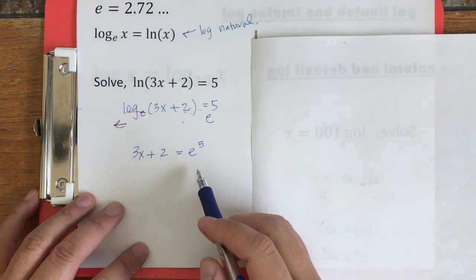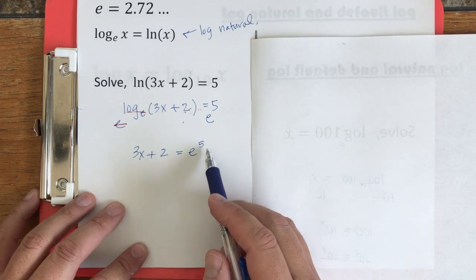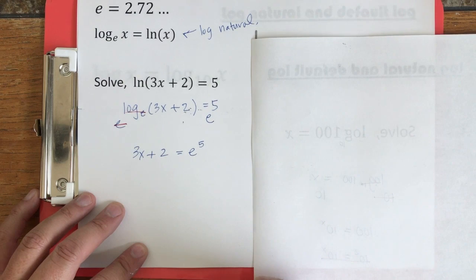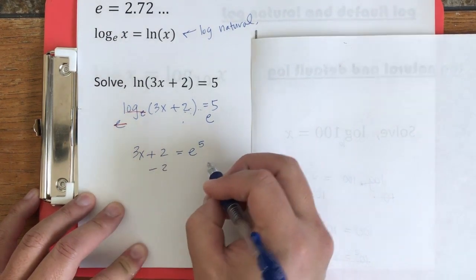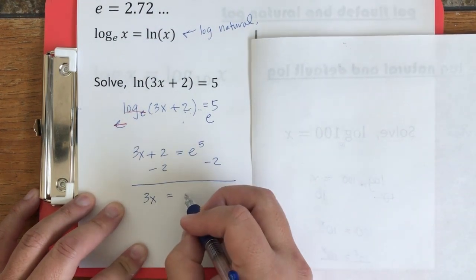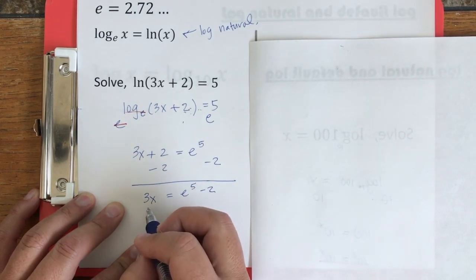Now, if you were given a calculator, you could just figure out what that is. On my exams, I don't give you a calculator, so you just leave it as e to the 5. That's just a number that, if you had a calculator, you could figure out. Now, let's isolate the x. I'm going to subtract 2 from both sides. And then divide both sides by 3.